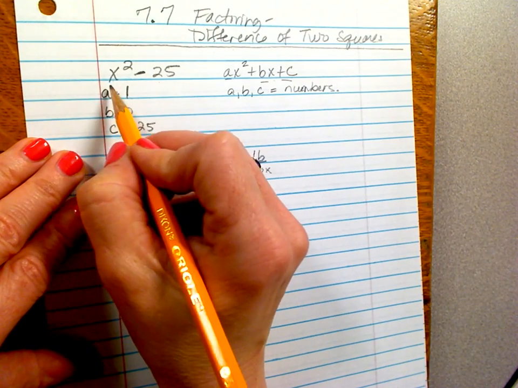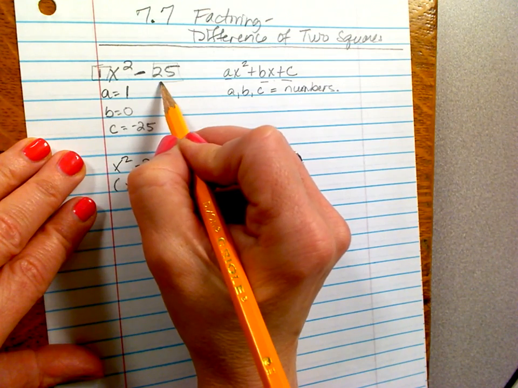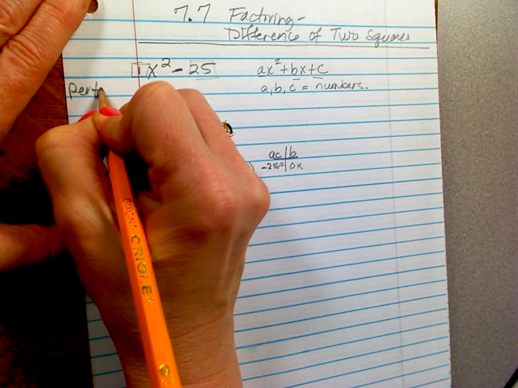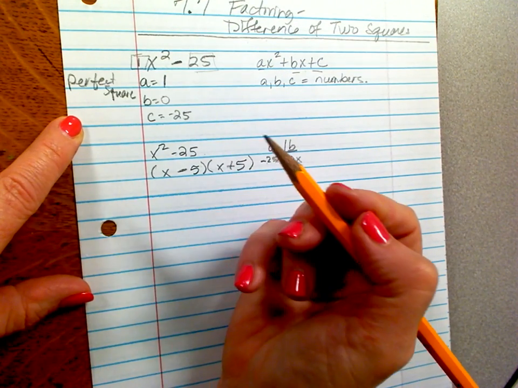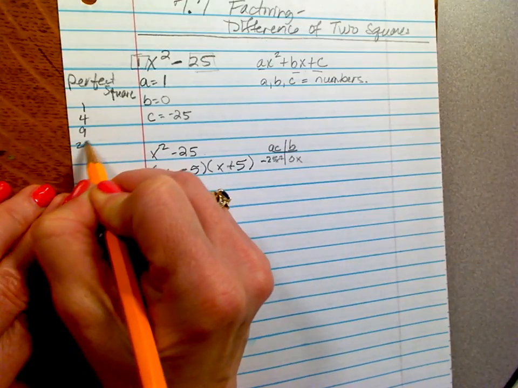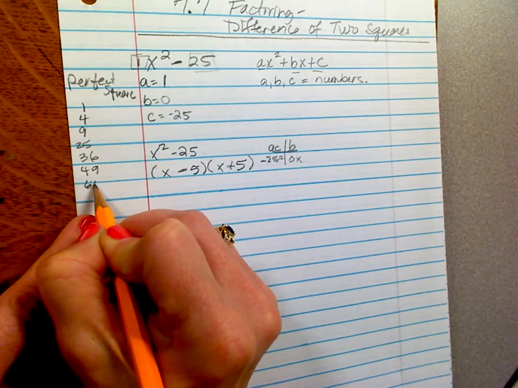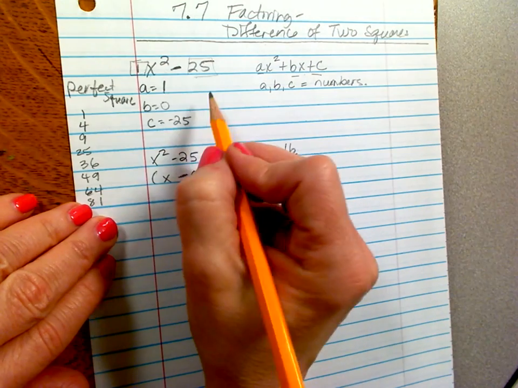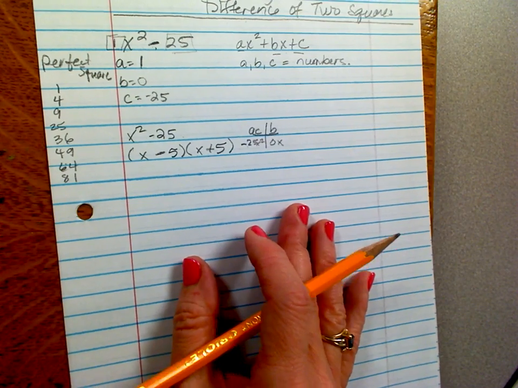Well, let's look at what our square numbers were. Our numbers were 1 and 25. Those are perfect squares. So think back to your perfect squares. If you're in the classroom doing this, you can look up at the wall and see the chart, but remember the perfect squares are 1, 4, 9, 16, 25, 36, 49, 64, 81, and so forth. So it's nice when they're perfect squares, and it's the difference of perfect squares. Okay, so let's do another one.